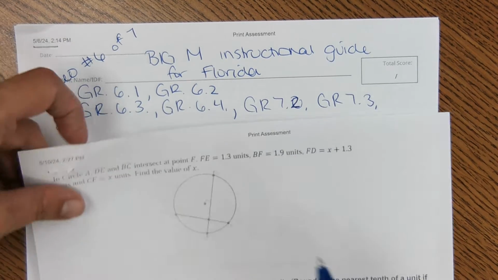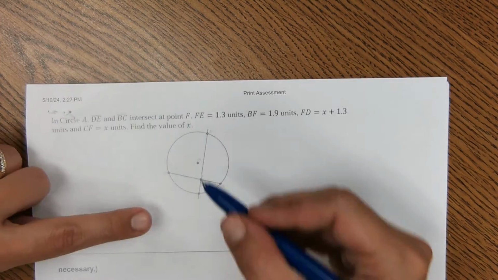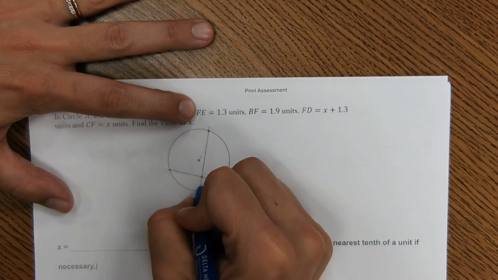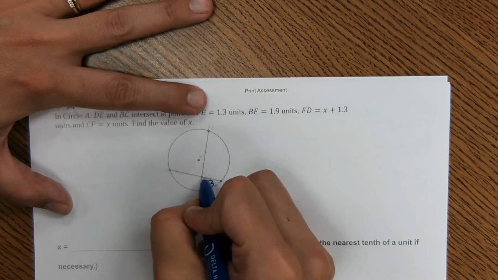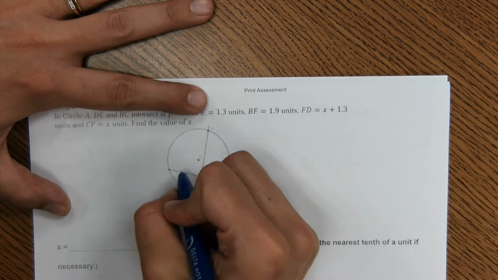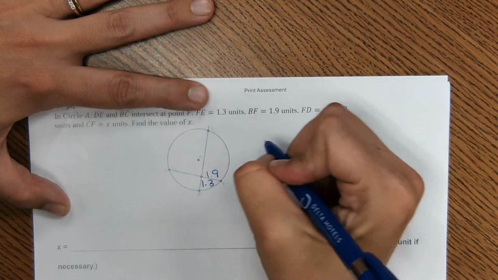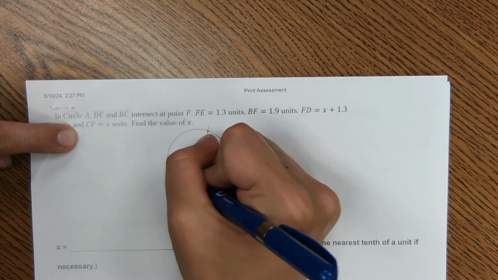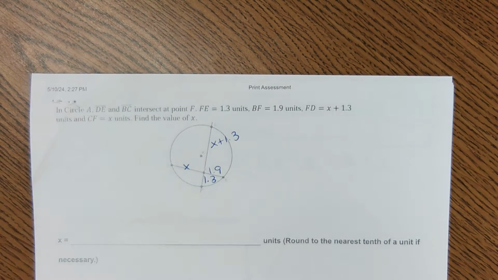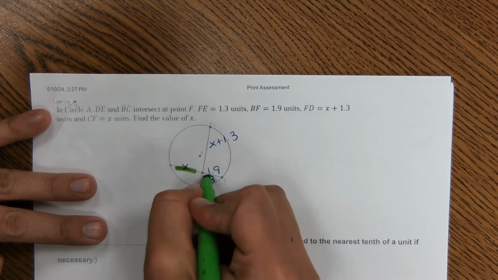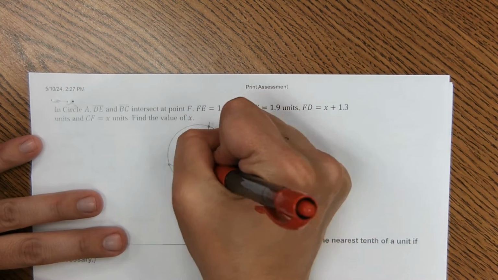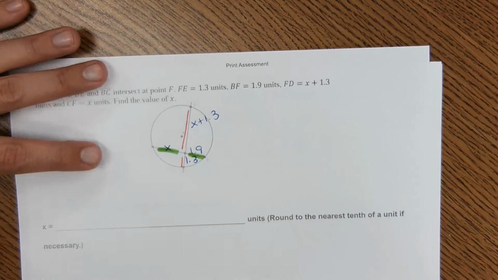So the first question right here, it has a circle and it has two intersecting segments in this circle. It says FE, which is this segment right here, is 1.3, BF is 1.9, FD, which is this part right here, is x plus 1.3, and then CF is x. Now in this diagram, how it works is this times this equals this segment times this segment. So that is how we are going to set up this problem.